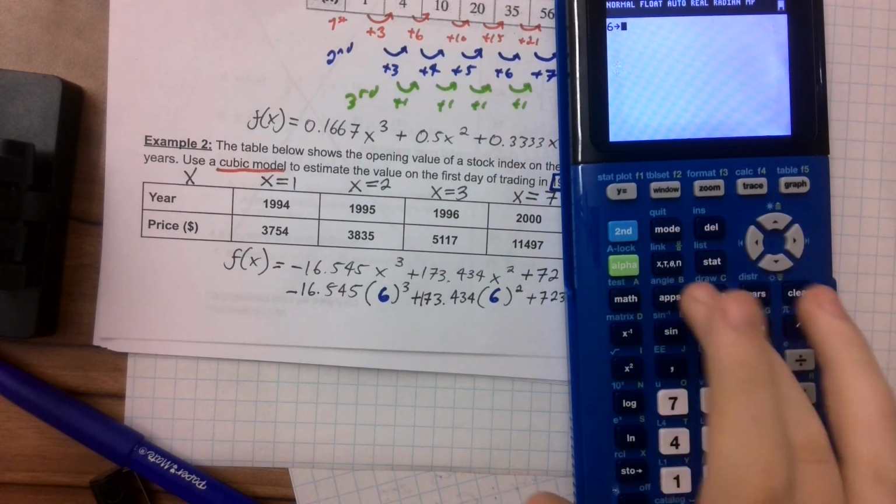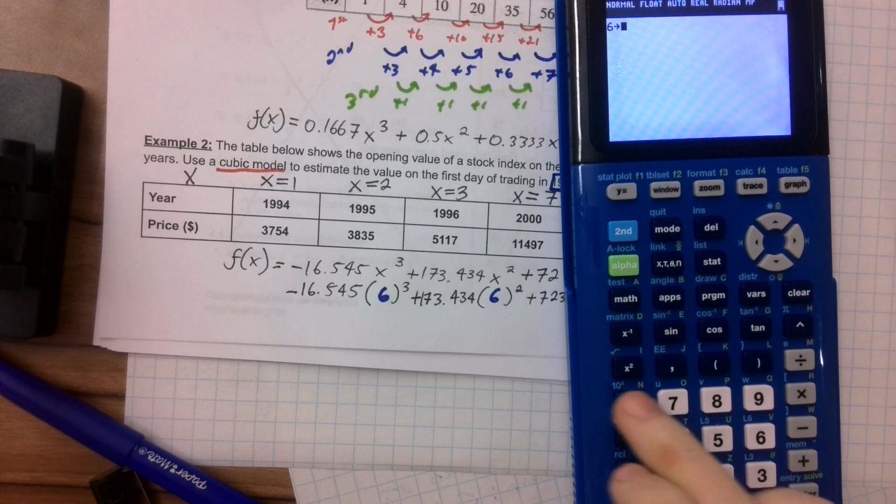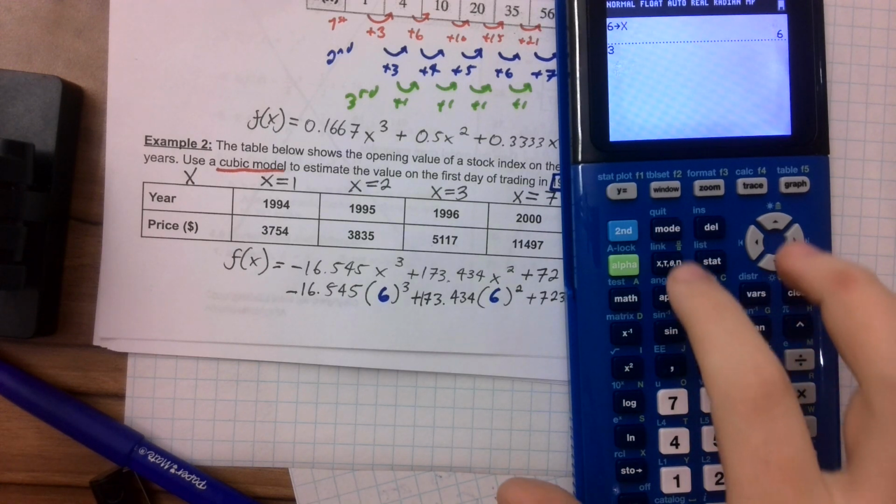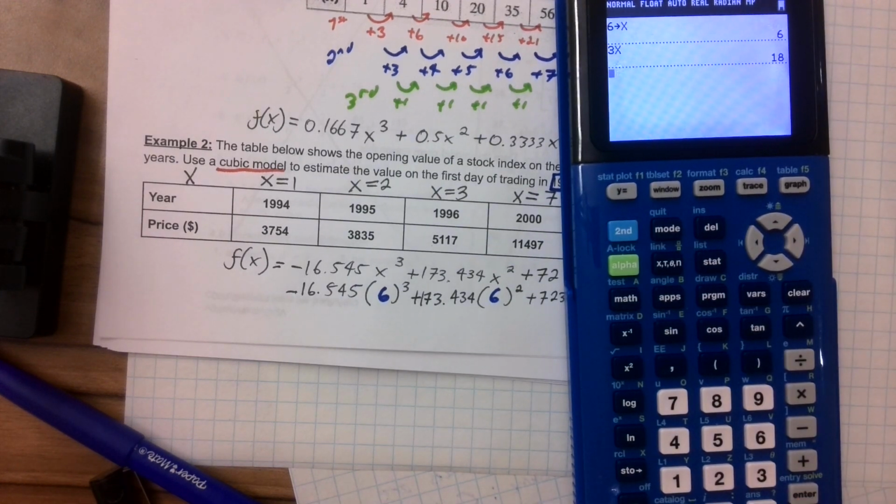So I could turn it into B or G or O. I want to turn it into x because that's what we're actually dealing with. By clicking enter, we now see that x is 6. So even if I type in something like 3x, 3 times x, it gives us 18. This is going to be really helpful because now we can just type in our equation.